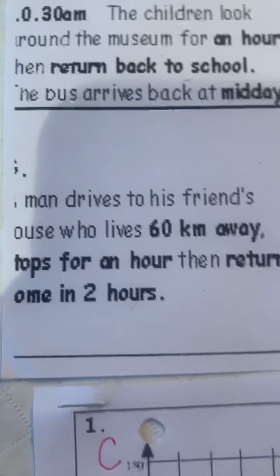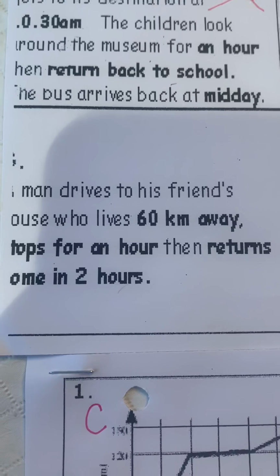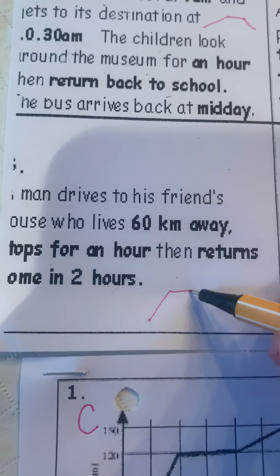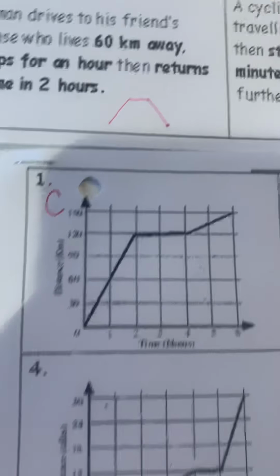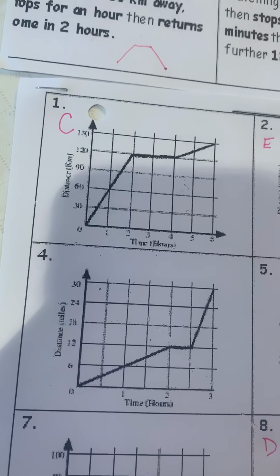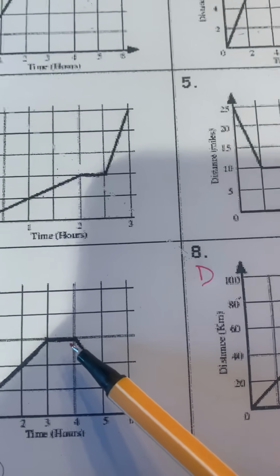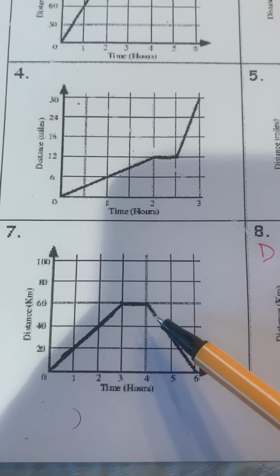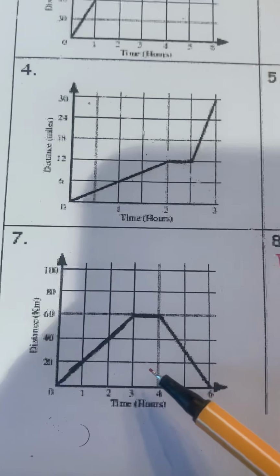All right, G. A man drives to his friend's house who lives 60 kilometers away, stops for an hour, then returns home. So this is going to be one of these: 60 kilometers, stops at his friend's for an hour, and then returns home in 2 hours. So we're finding something that goes up to 60. There's one that goes up to 60, stops for 1 hour and returns home in 2 hours. So this would work for G.